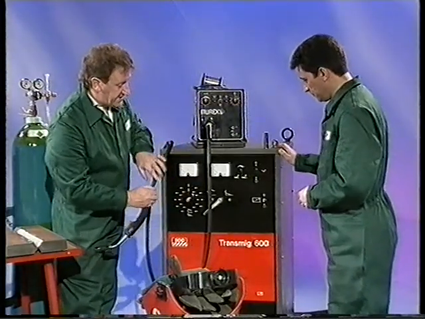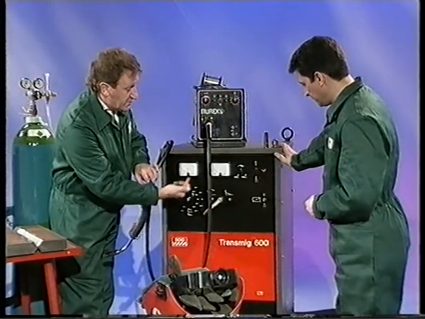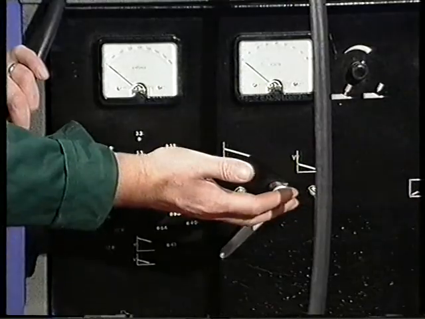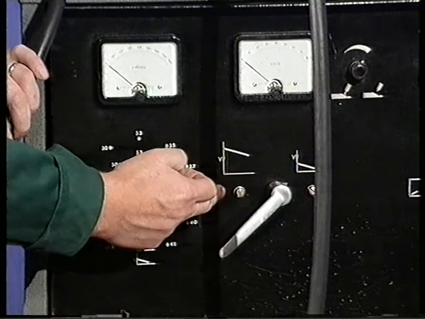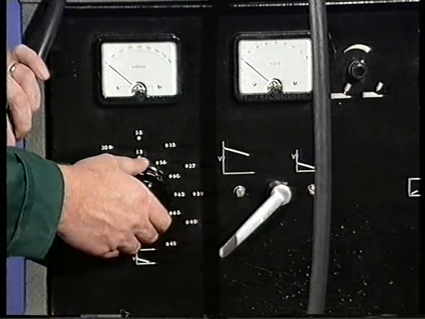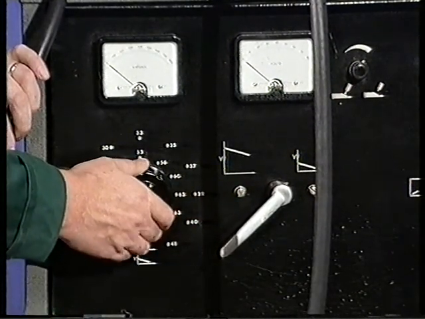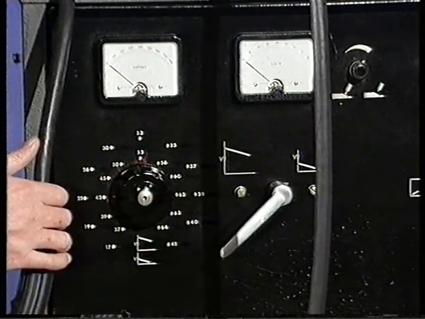On the front of the panel itself, the voltage controls. We also have an ammeter and a voltmeter on this particular machine that gives us our welding parameters. You have a low range and a high range voltage control, and on this particular machine, a sliding voltage control, so we can quite accurately set welding conditions.